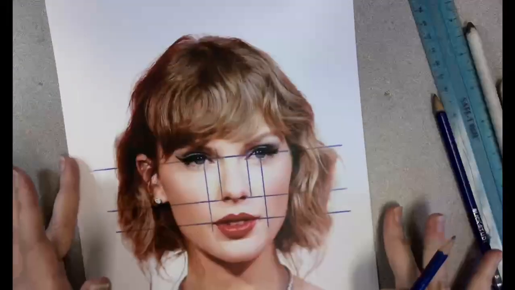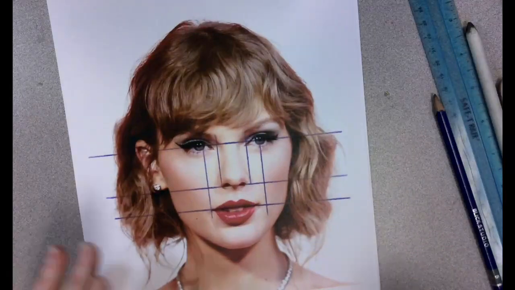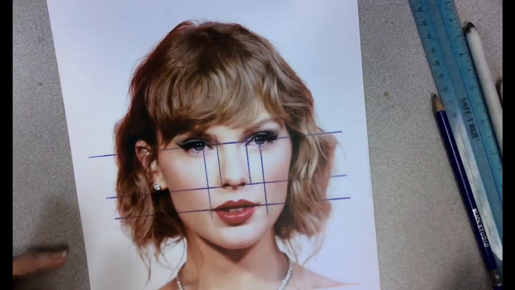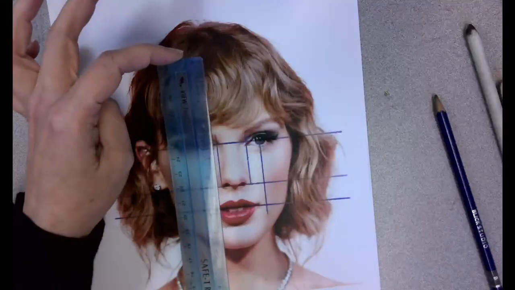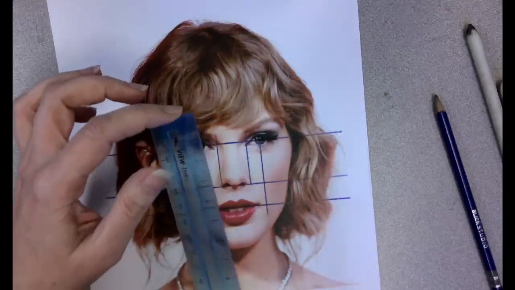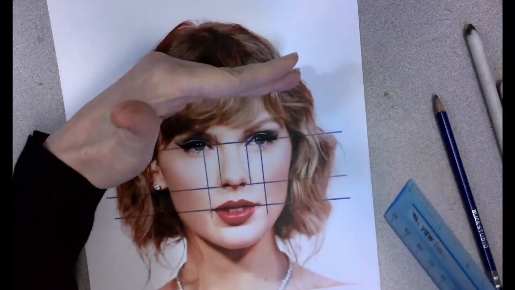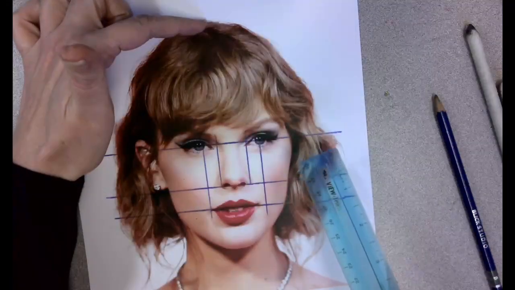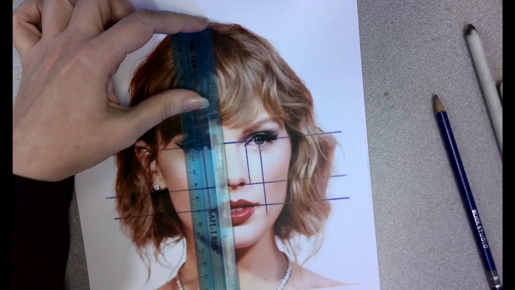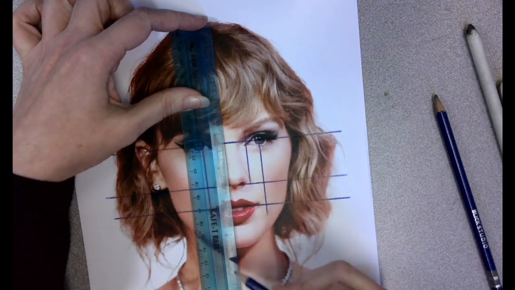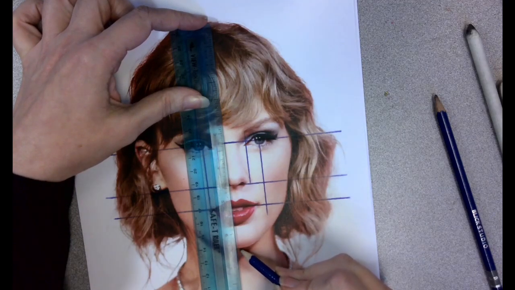All right, so let's look at our friend Taylor here. I'm just using her as a basic guideline to point some things out to you. Thing number one: the basic proportions of a human face. Don't measure from the forehead down. We're measuring from the very top of the head down. If I measure her from the top of her head to her chin, it's about 6.5 inches.